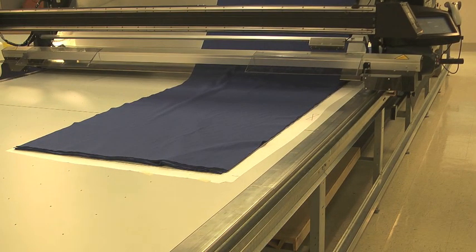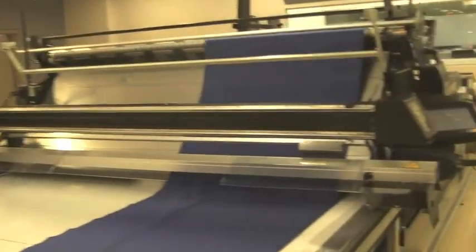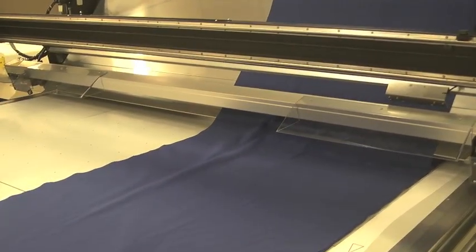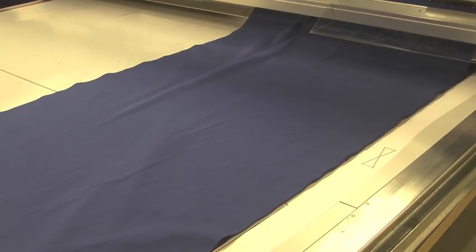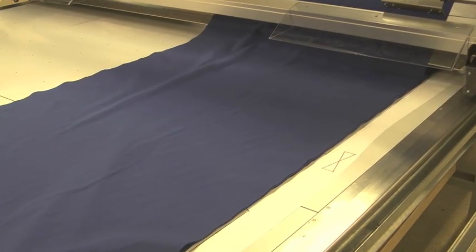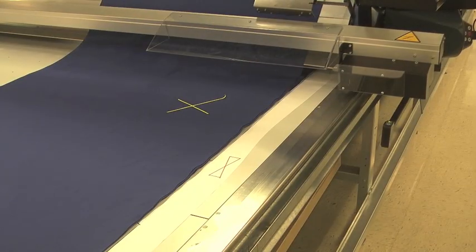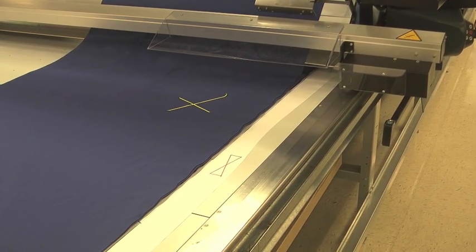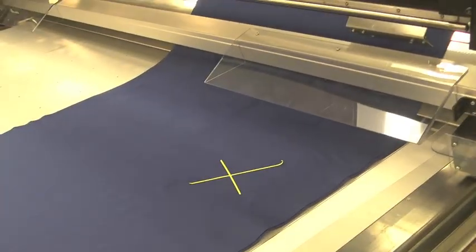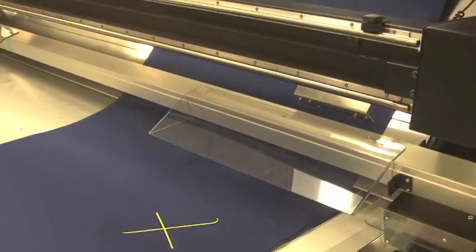So we're going to pretend we came into a flaw. All right, so I've marked the fabric with an X to indicate a flaw. There's our splice mark.